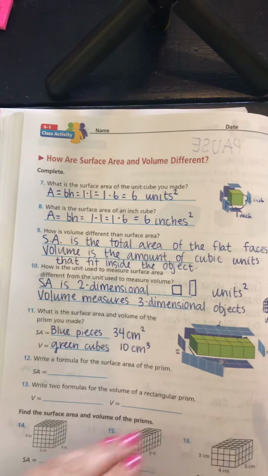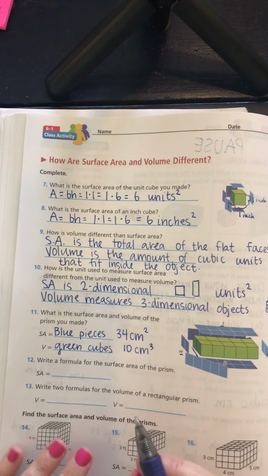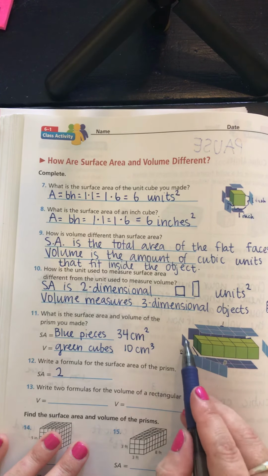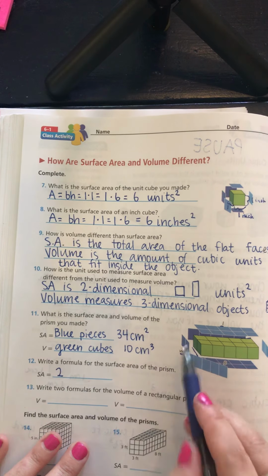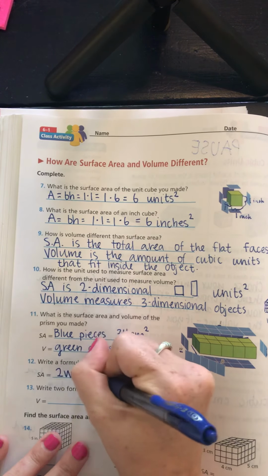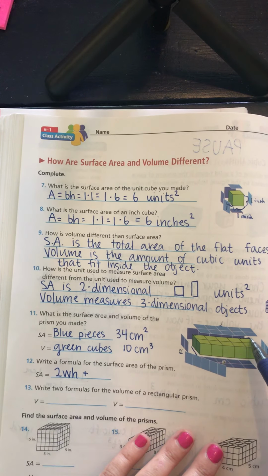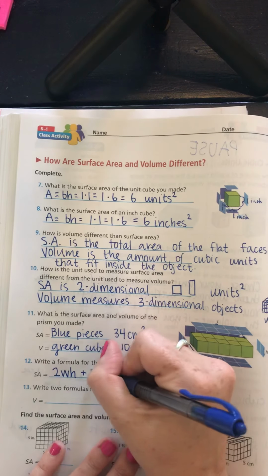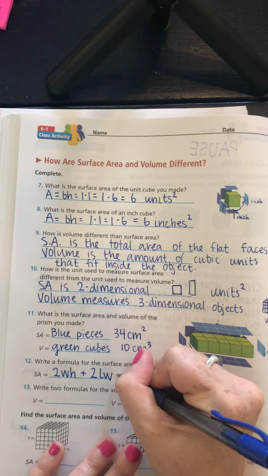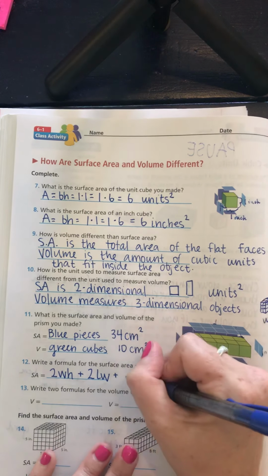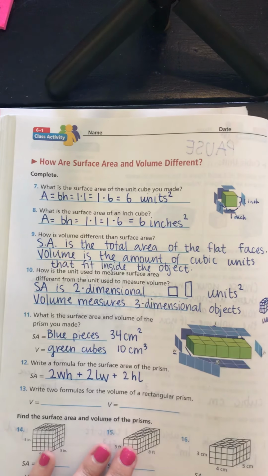This is a rectangular prism, so the faces each come in pairs, times 2. So I'll do 2, and to get this one, I would do width times height, plus, I'll do this one next. This one is length times width. And the last one that I have is here, height times length. So 2 height times length.